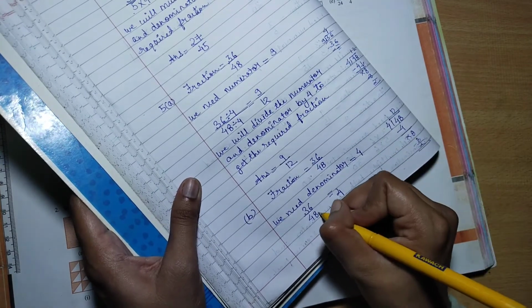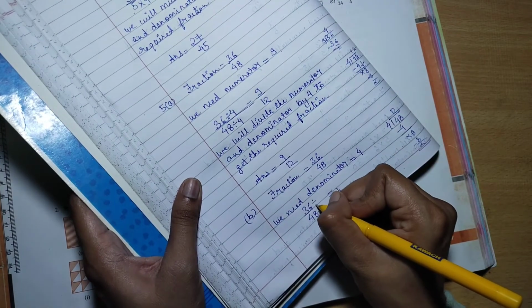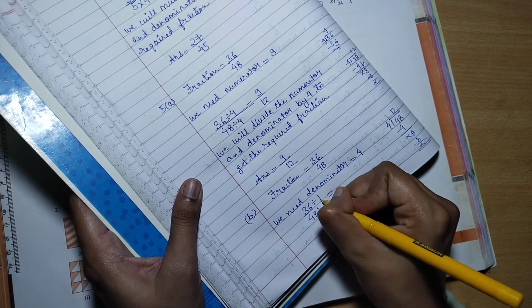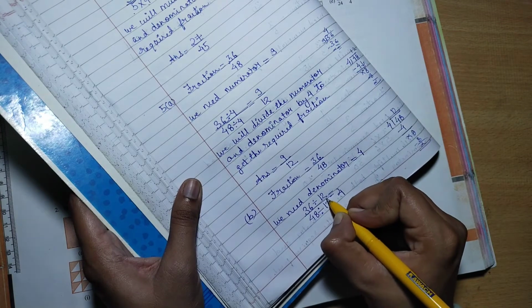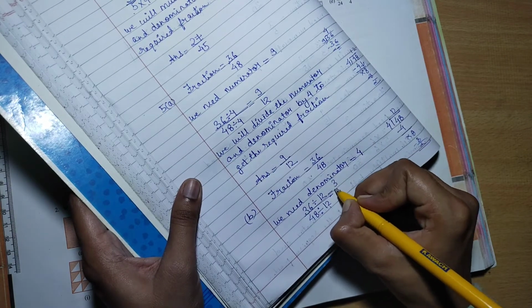So we are going to use 12 as the common number to divide the numerator also and the denominator also. Now 12 table you will read, 12 ones are 12, 12 threes are 36. The answer is 3 by 4.